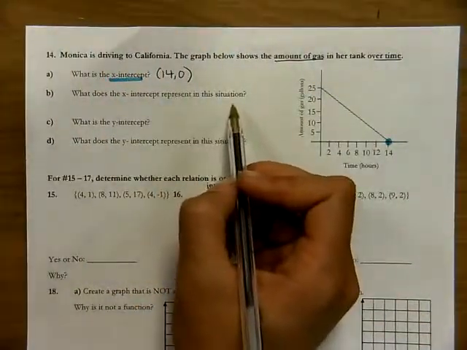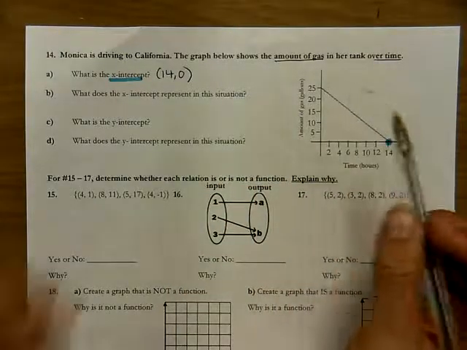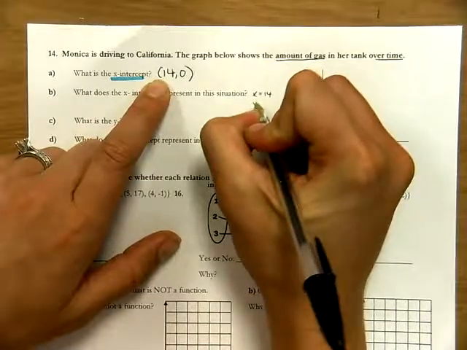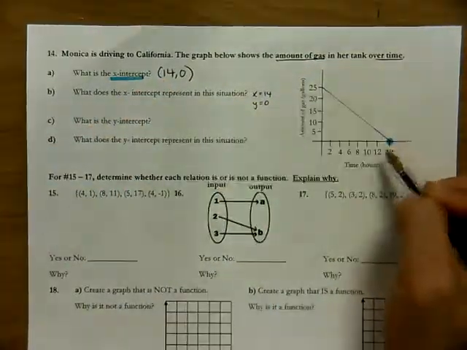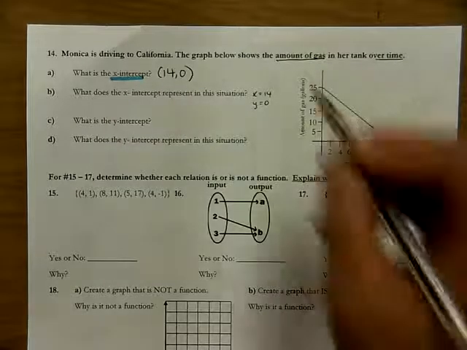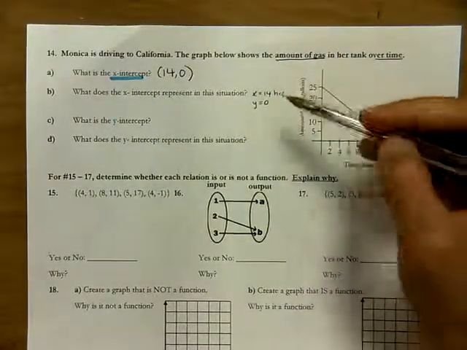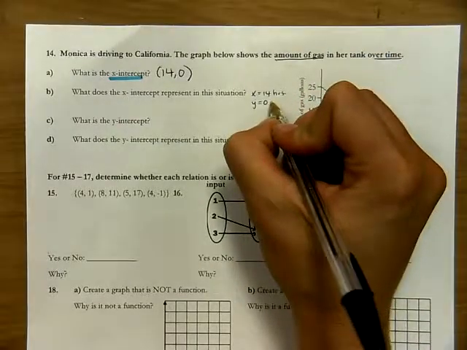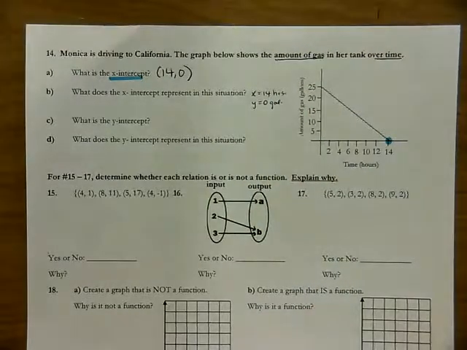What does it represent in the context of the situation? Well, x is 14. So this is saying x is 14 when y is 0. When x is 14, that means the time is 14, and that time is in hours. So after 14 hours, 0 is the amount of gas. So we have 0 gallons of gas.